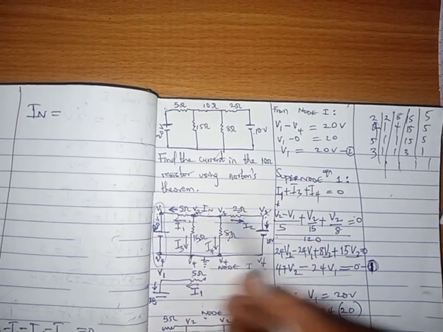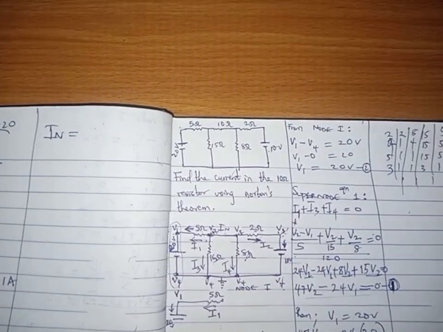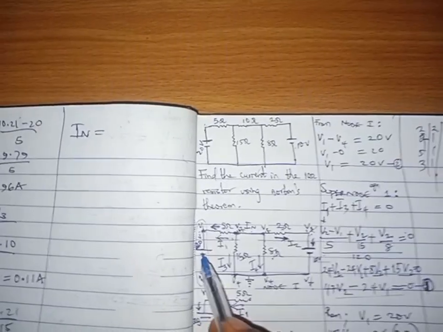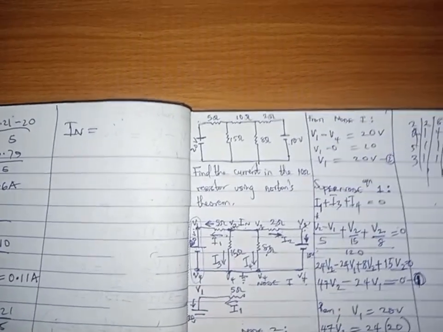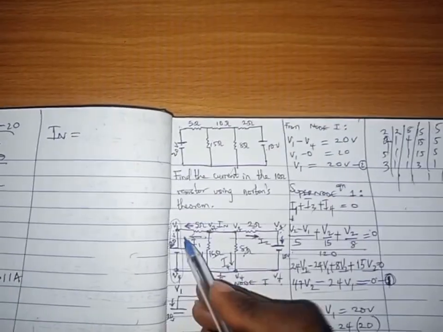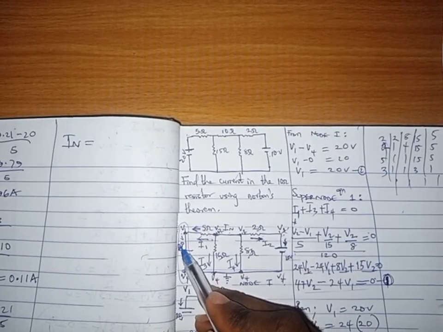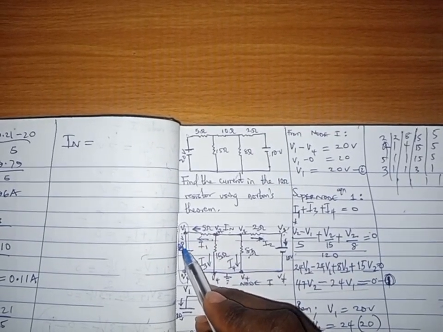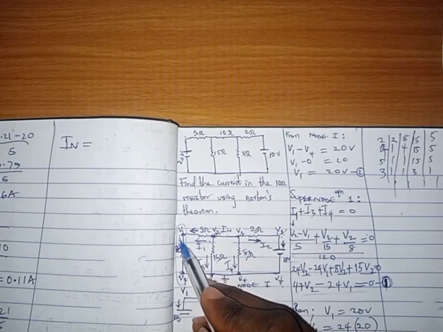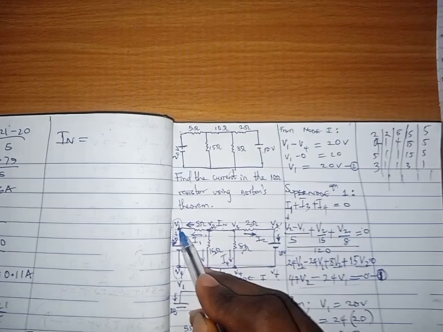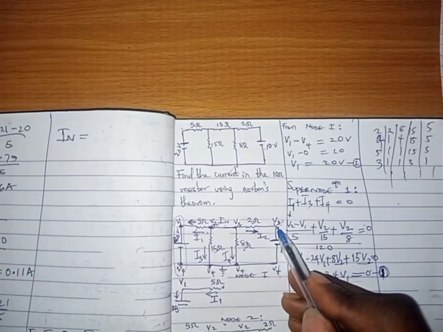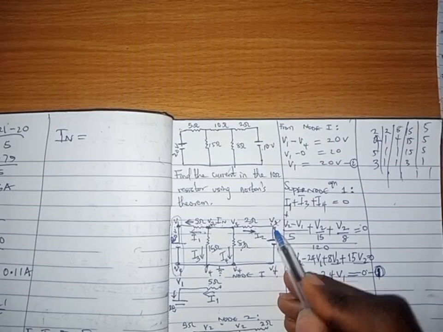Yes, you can choose any direction, but the work done, in as much as current is moving here, this voltage here is V1, while this voltage here is V2.